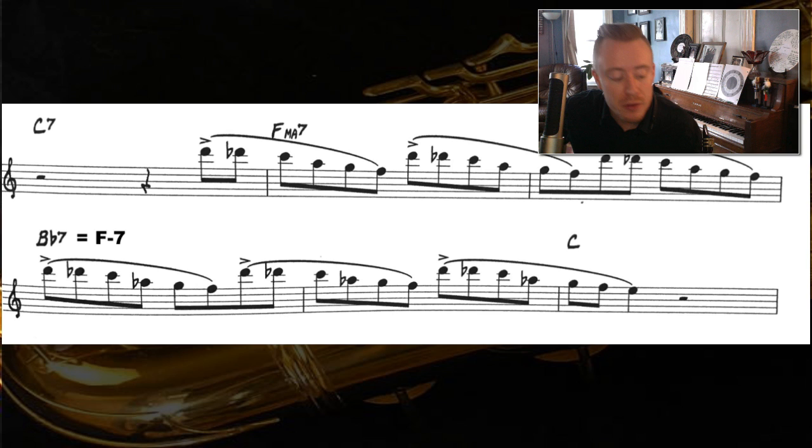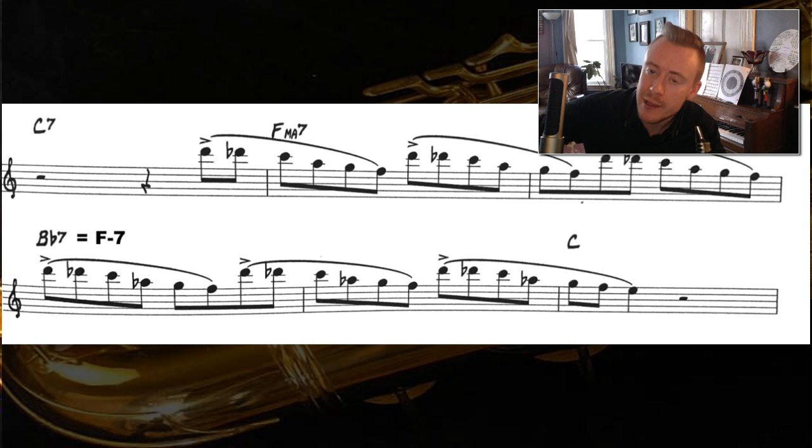Then we go up a fourth to the dominant 4 of the F. And instead of moving the lick up a fourth, he stays put where he is and just changes the A to an A flat, of course, to get the flatted 7th of the B flat 7. Now it sounds an awful lot like an F minor lick. So we go from major to minor.